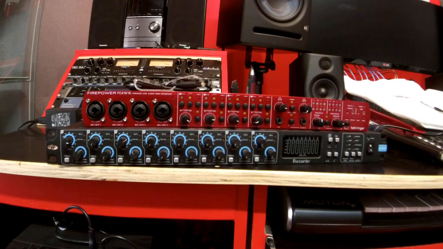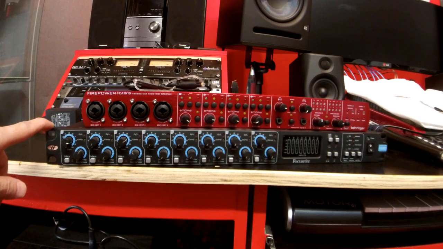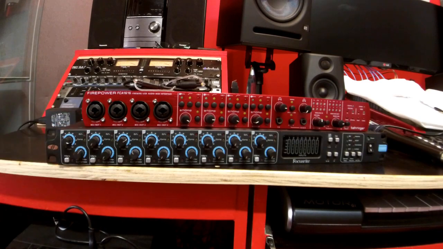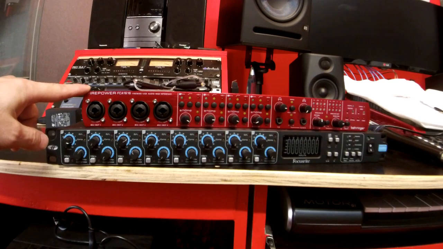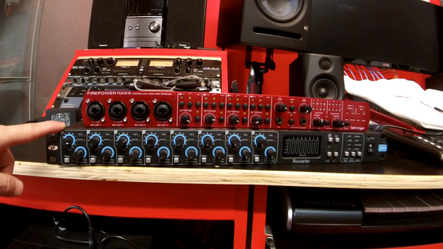But in today's video, I'm going to show you how to connect an external additional 8 inputs and outputs, so that it gives us a total of 16 inputs and 16 outputs, all multi-channel, going into your DAW and returning back another 16 outputs, 8 on the Firepower FCA1616 and 8 on the Focusrite Octo Pre-Dynamic.